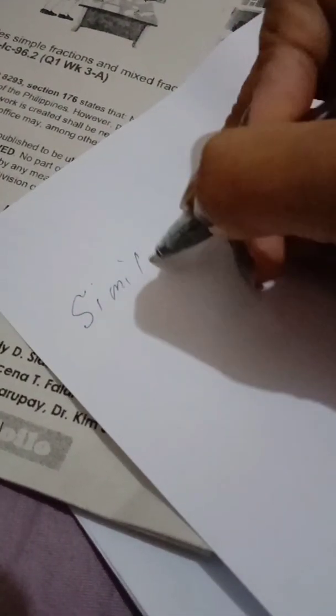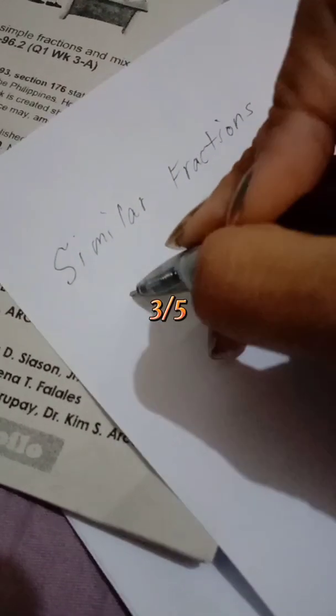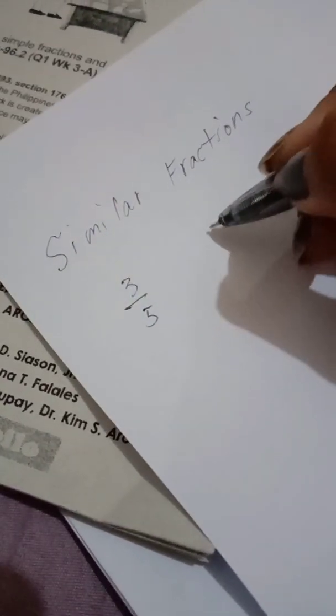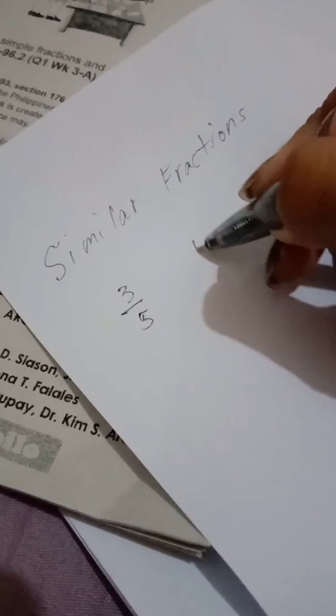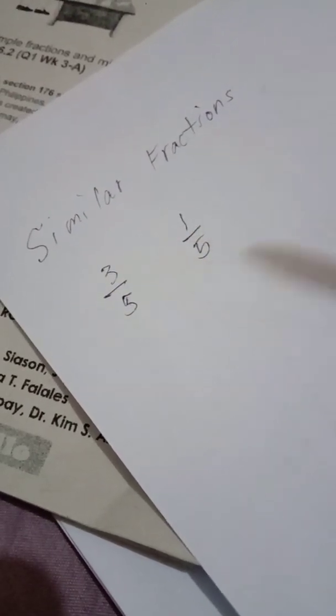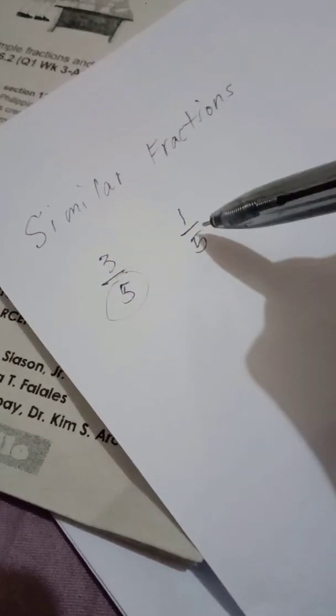The first one is similar fractions, or fractions with the same denominator, such as 3/5 and 1/5. We call them similar fractions because they have the same denominator, which is 5.